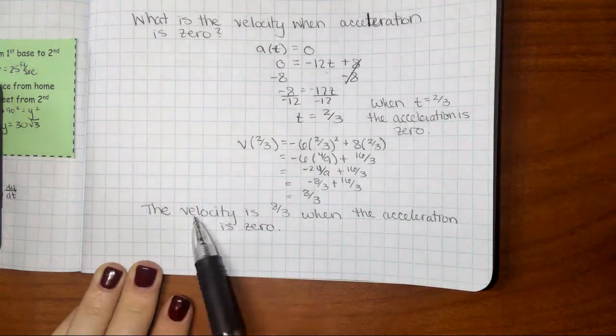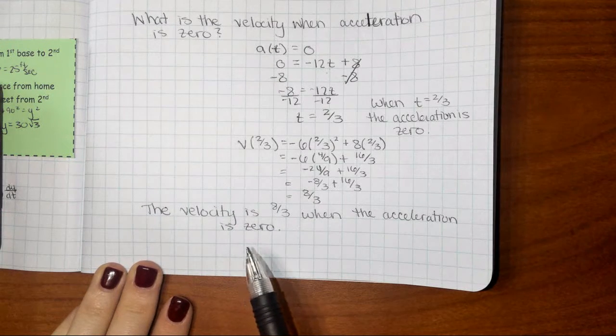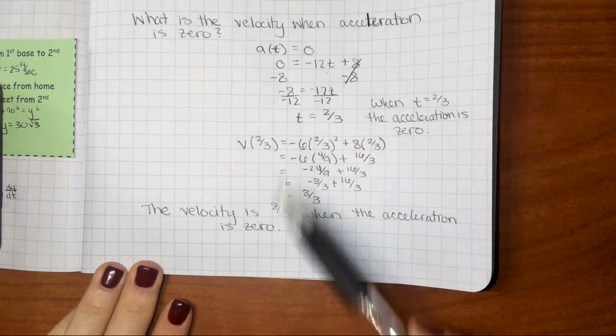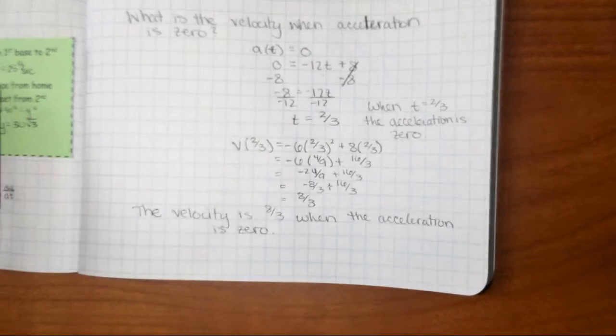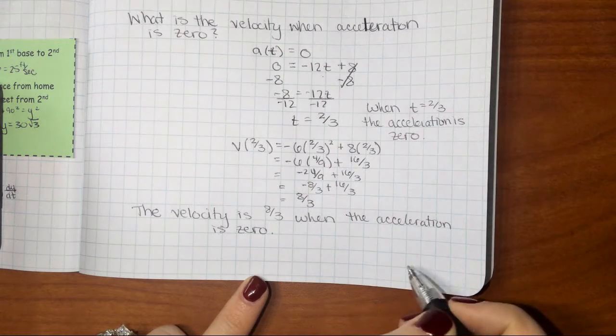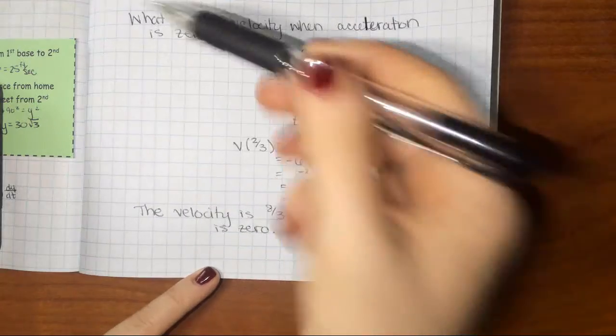The velocity is 8 thirds when the acceleration is 0. I literally took out what is, and I put the velocity is your answer when acceleration is 0. That's how I answered it. But what's the piece of information you could put in there, but that's not what they asked for? Yeah, you could put comma, this happens when t is equal to 2 thirds, but they didn't ask for it. Make sure you're answering the question.